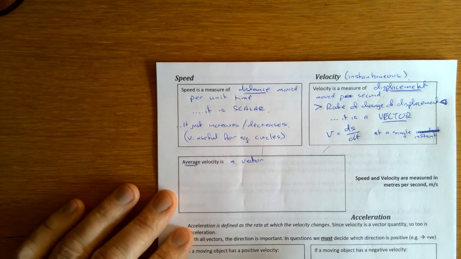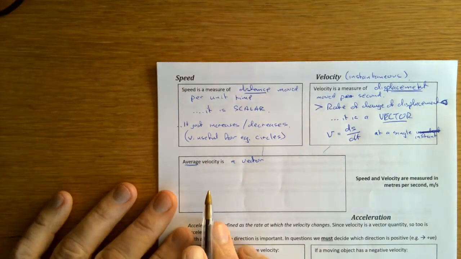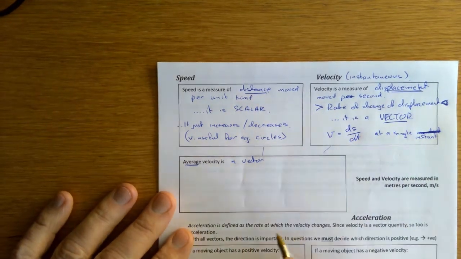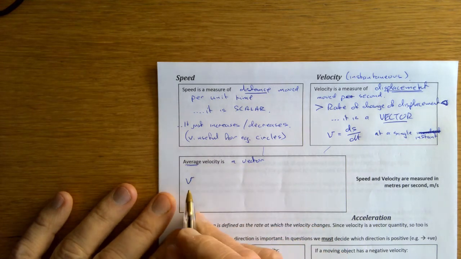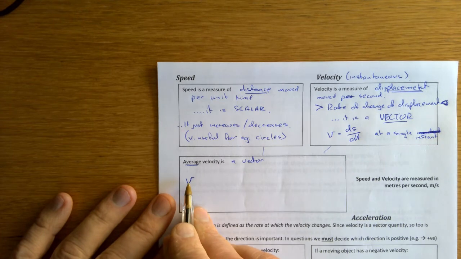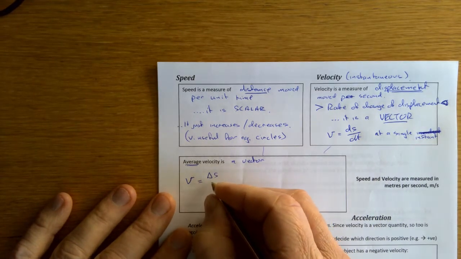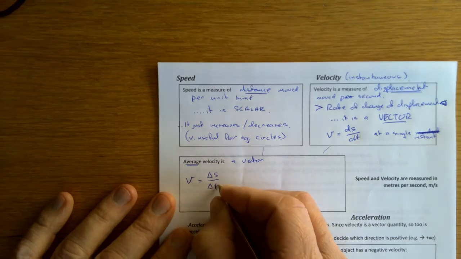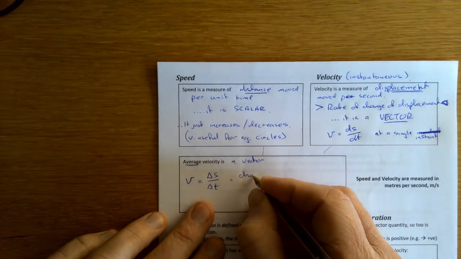Okay, and really it's a bit of a rougher way of doing it. So what we're going to say with this, I'll give the equation to start with. v, again I've put a little tick to show it's a small v for my writing, equals delta s over delta t. Okay, and that means change in displacement.